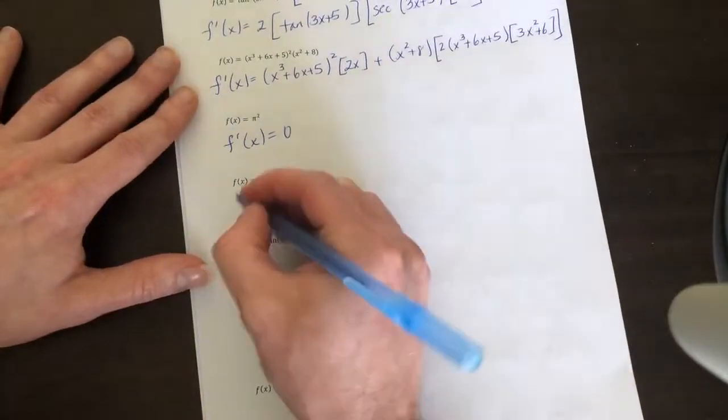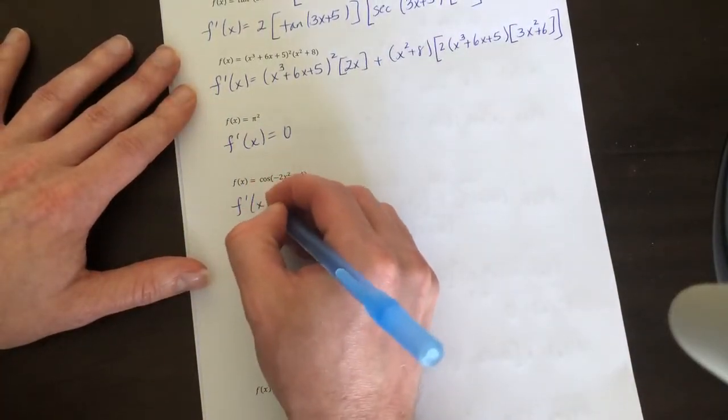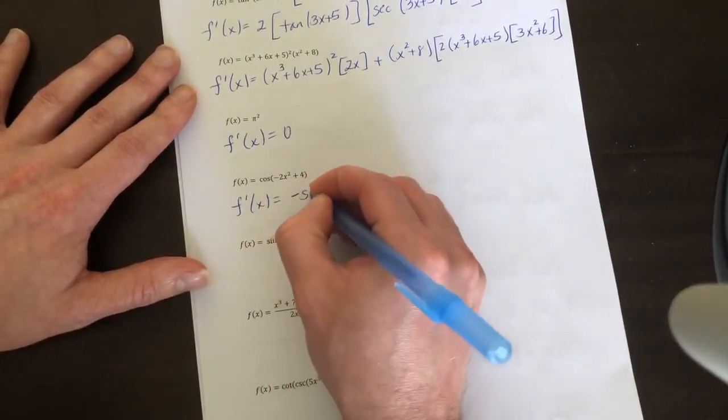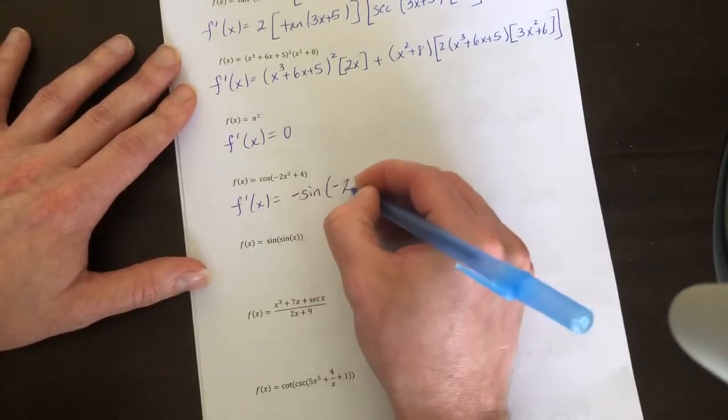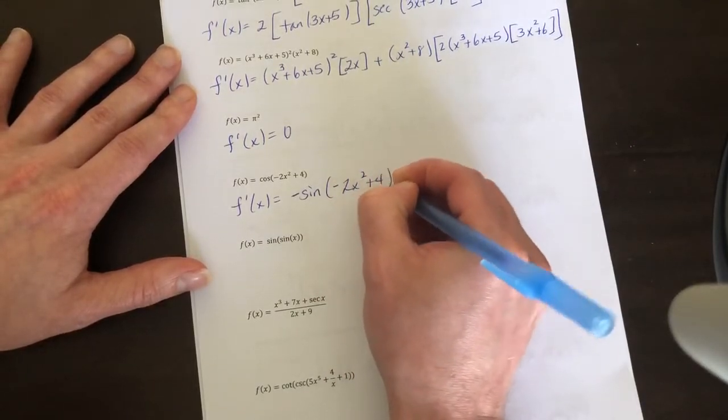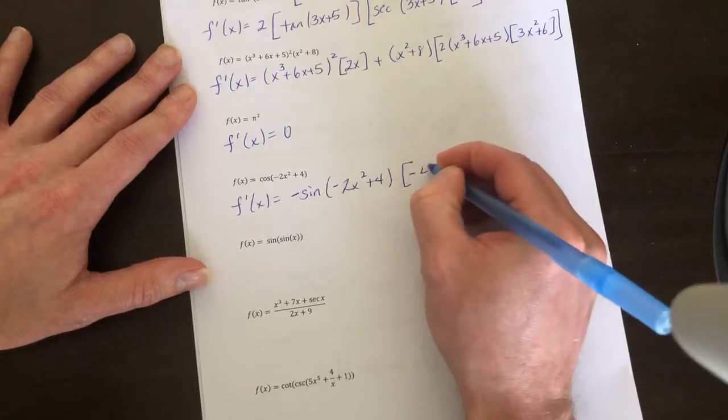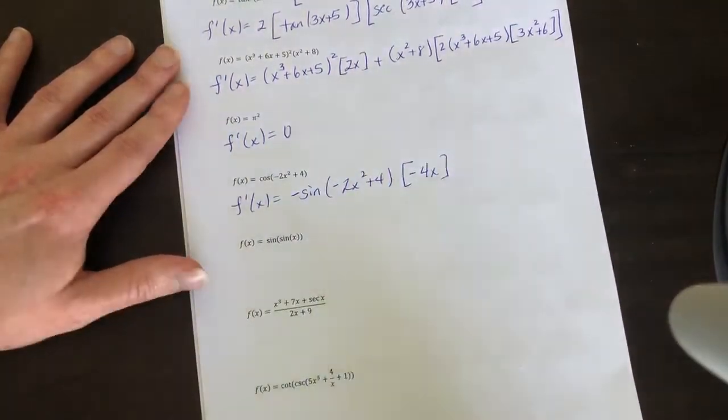Derivative of cosine should be a negative sine. We're going to keep the angle, and then we're going to take the derivative of the angle. So it looks like that.